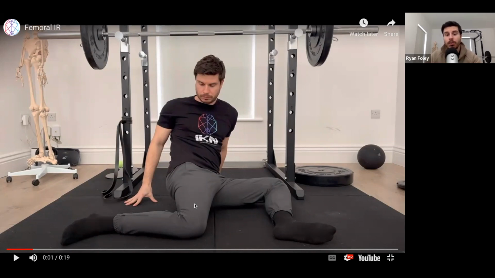Okay, when we're working towards restoring femoral internal rotation, we like to do it from a place of flexion and then work towards extension, because typically when we're in more of a flexed position, we have a wider scope of options to rotate that femur. Whereas when we go back into more extension, we typically have a limited scope of options to rotate that femur. Okay, so propped up on the hands.